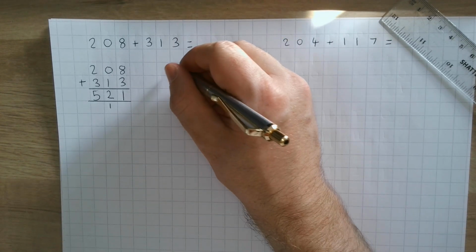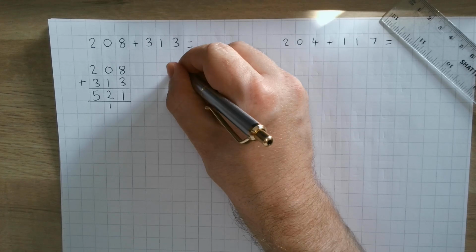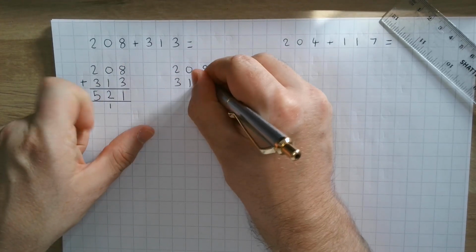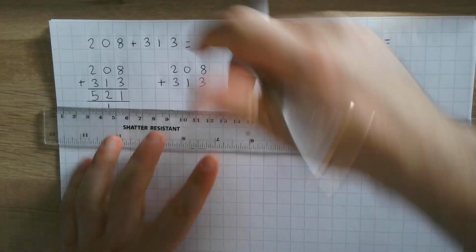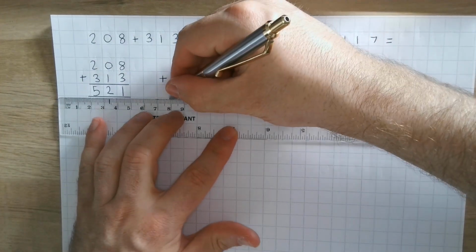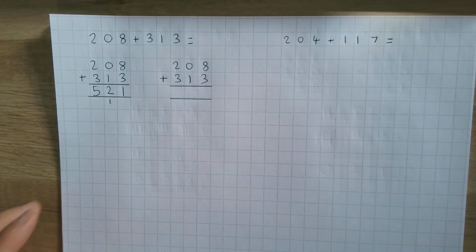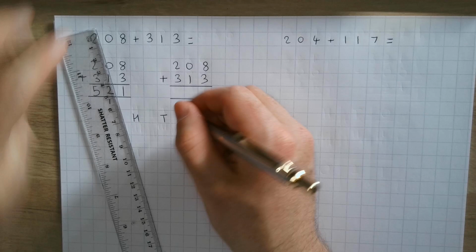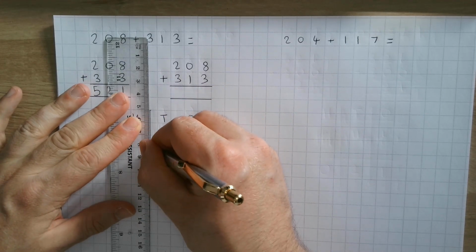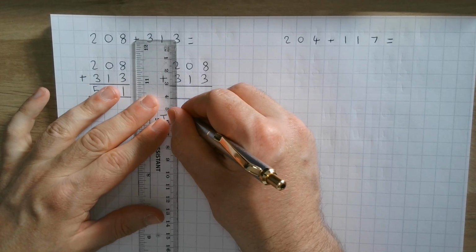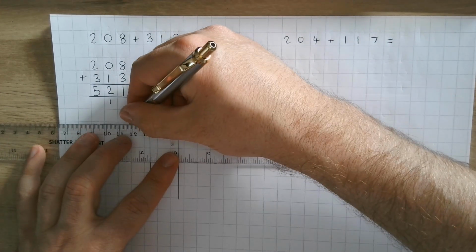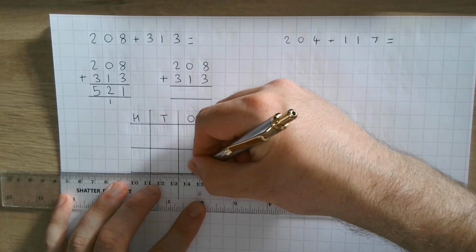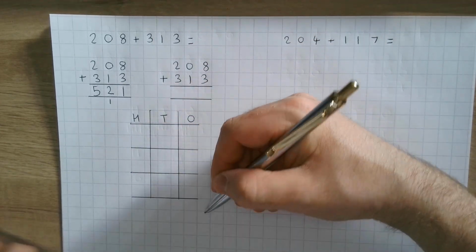Now this might be tricky for some children, so what we would do is we'd ask them to write the question out in column method and to use the place value grid. So they do their 100s, their tens and their ones column, like so.